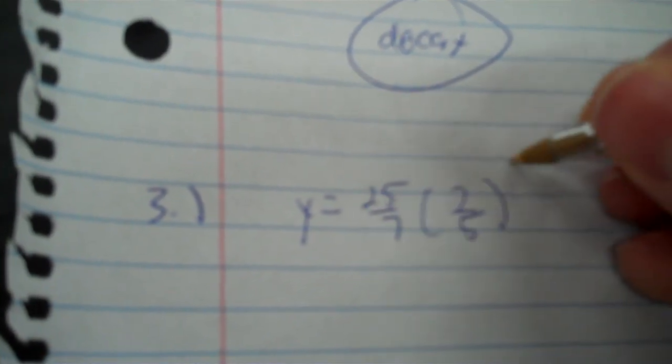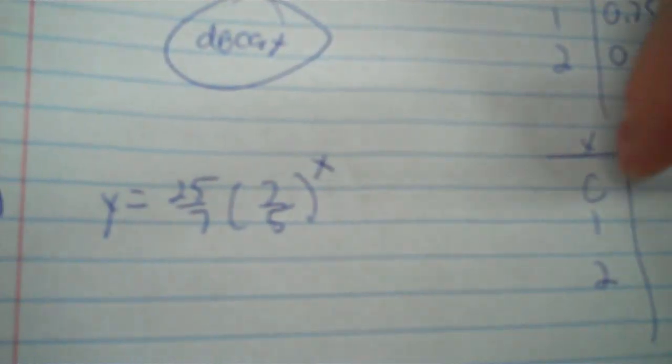Okay, number 3. We have y equals 25 over 7 times 7 over 5 to the x power. 0, 1, 2. So I'm going to take 25 sevenths times 7 fifths to the 0 power. Here's how you're going to punch that in.